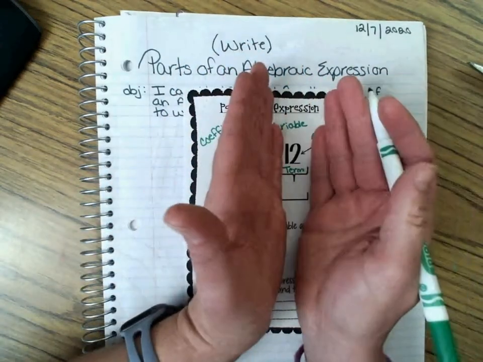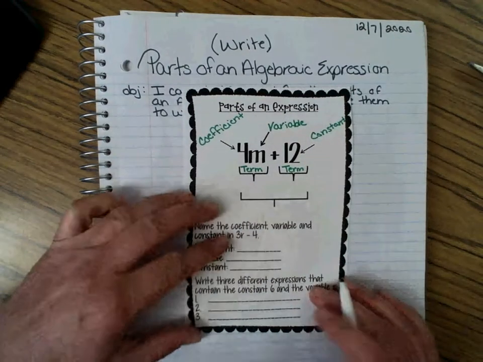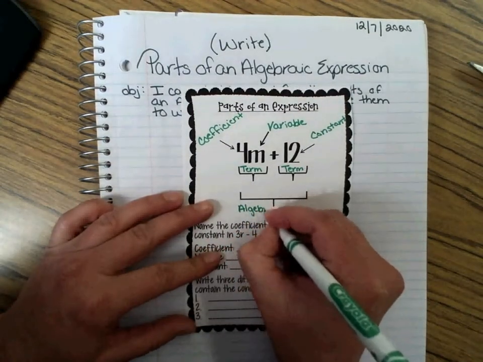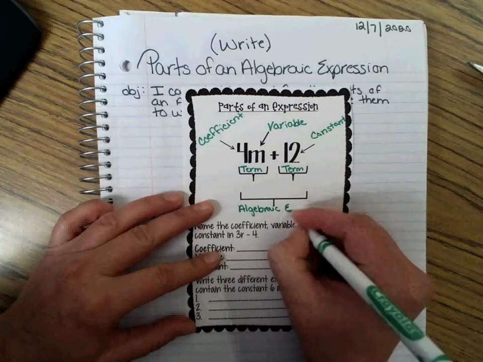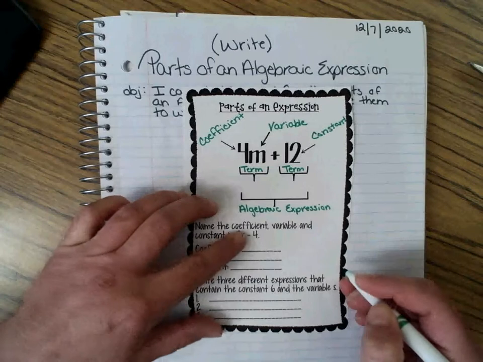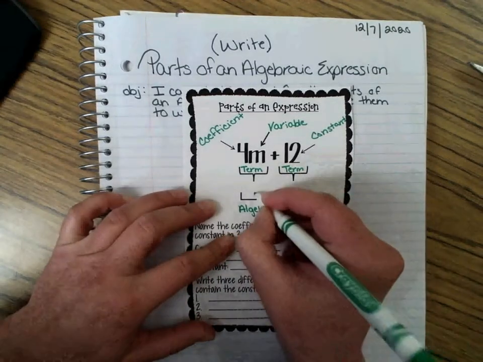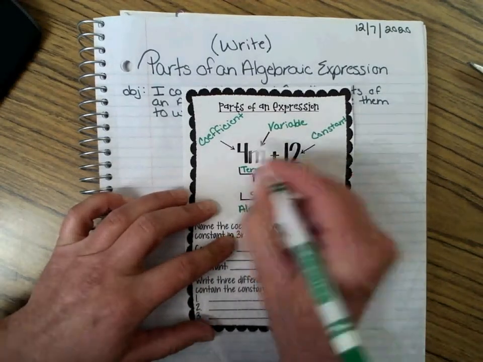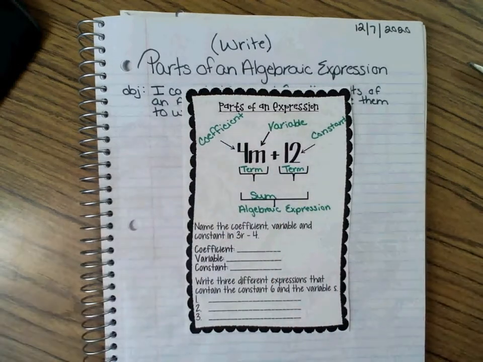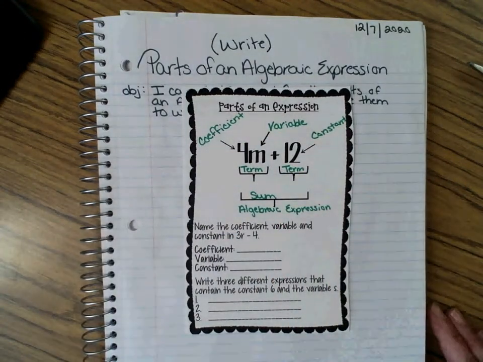Okay, so this here is one term, and this here is another term. And this is what you consider an algebraic expression. The whole thing is an algebraic expression, but it's also a sum. Okay, this is a sum because we're adding the terms together.